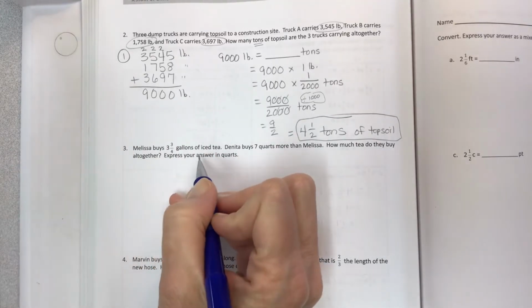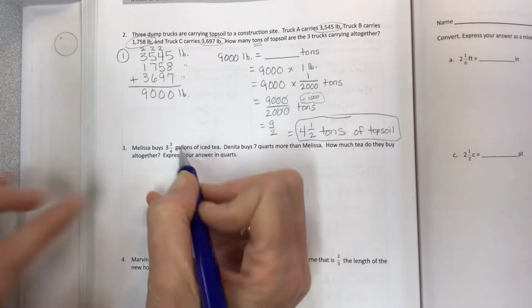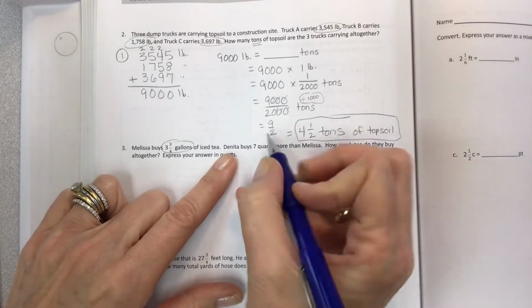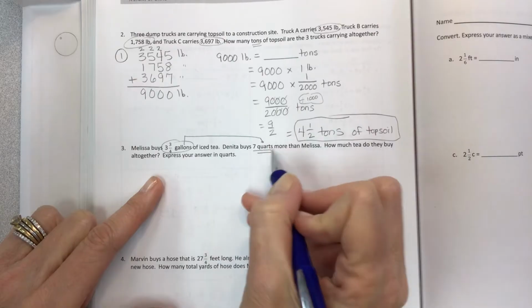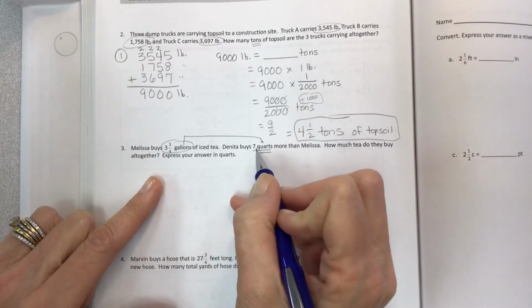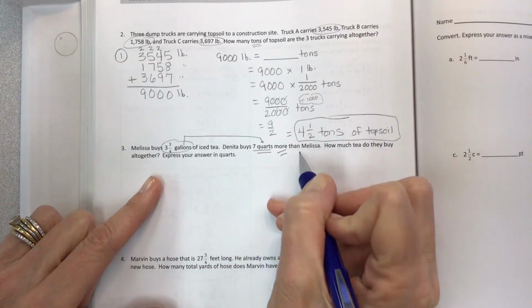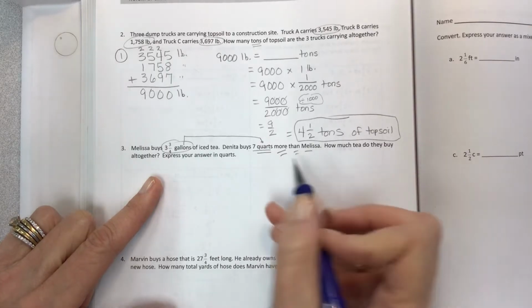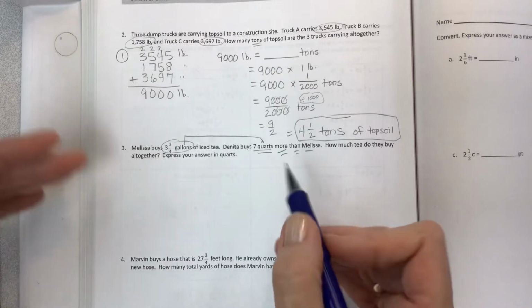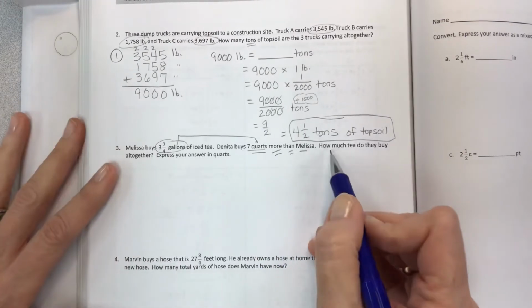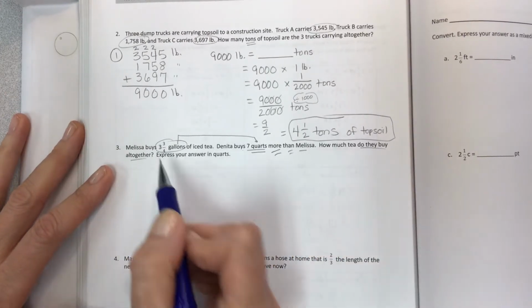Melissa buys 3 3/4 gallons of iced tea. Danita buys 7 quarts. Oh, watch out! Quarts and gallons. Danita buys 7 quarts more than Melissa. Okay, notice it's not the same measuring unit. Okay, warning, warning. How much tea do they buy altogether?